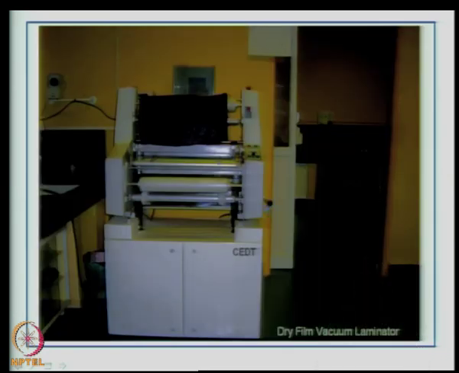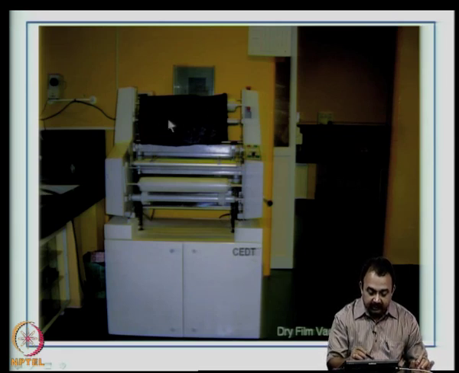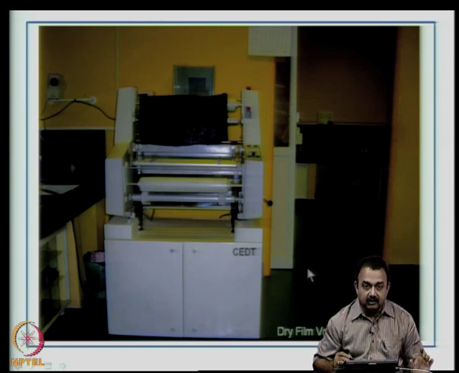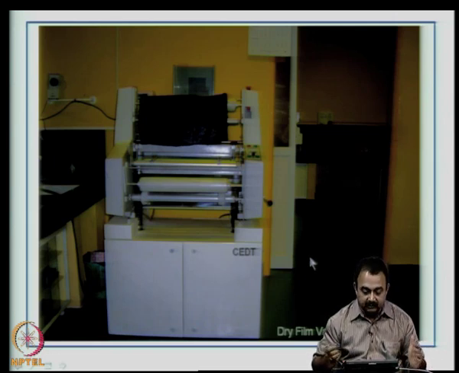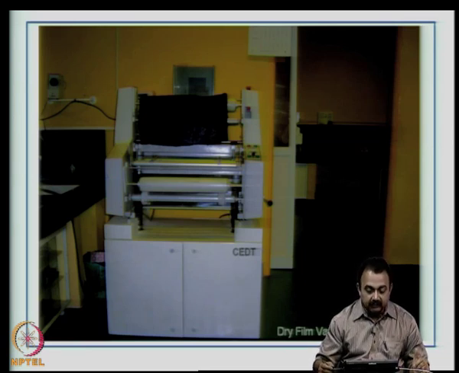So, what you are seeing here in this picture is a dry film laminator at the CEDT department here in IISc. It is typically a volume production machine, and the width you can see here comes in different flavors. It could be 12 inches, 15 inches, 18 inches or above. So, depending upon the requirement, this equipment can be modified. It can be used for different dry film rolls that come in 12, 15, 18 inches width, and typically the total length will be around 100 feet or so.